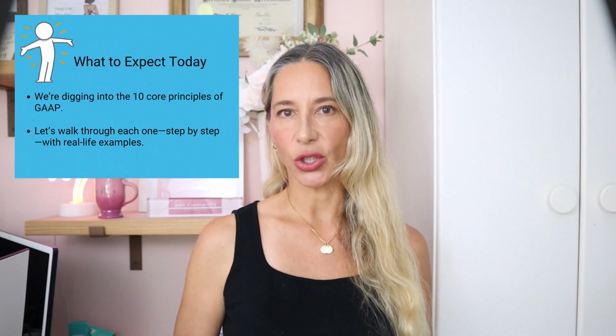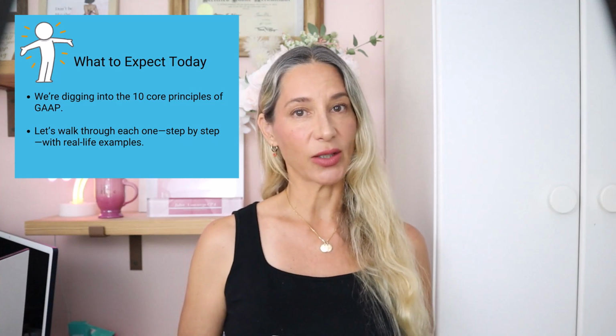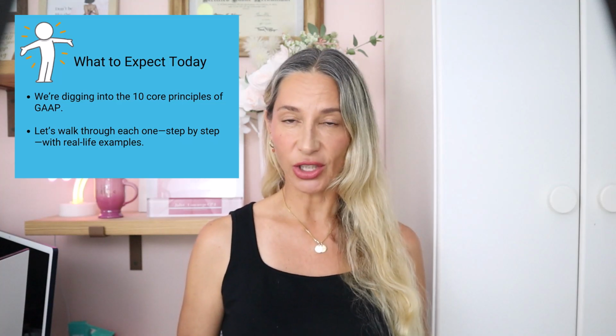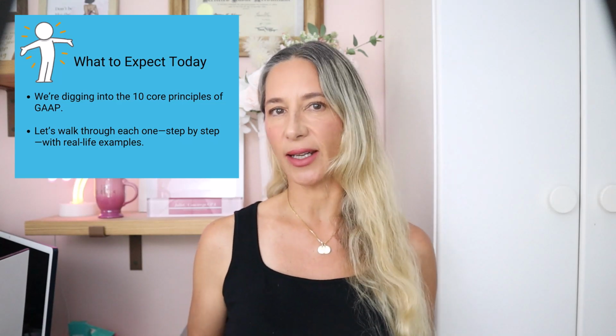Now, in part 2, we are digging into those 10 core principles that form the foundation of GAAP. I'm going to walk you through each one step by step and show you what they look like in real life. Because let's be honest, it's one thing to memorize a definition, but it's another to actually see how these rules apply in everyday accounting decisions.